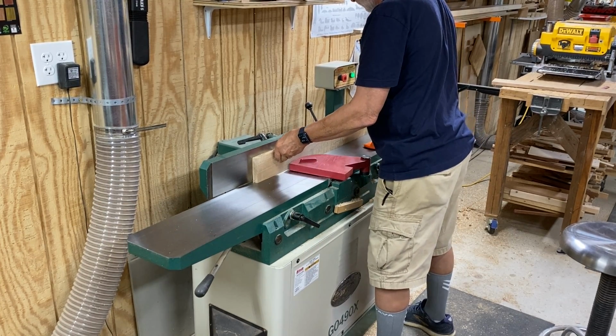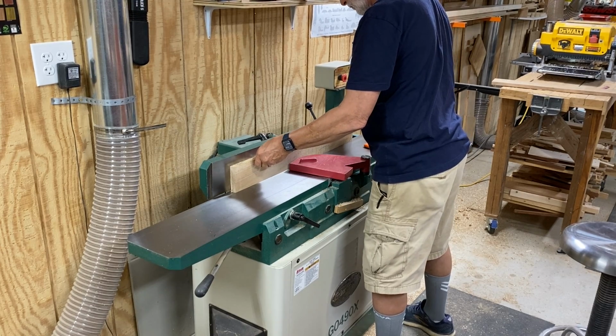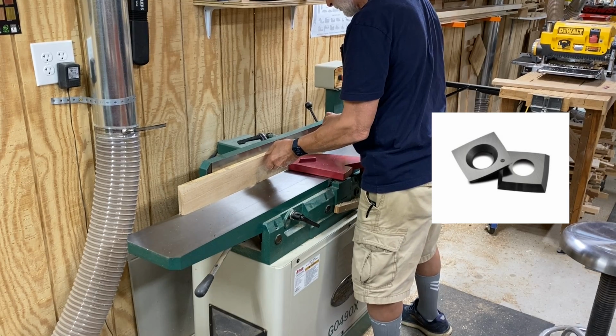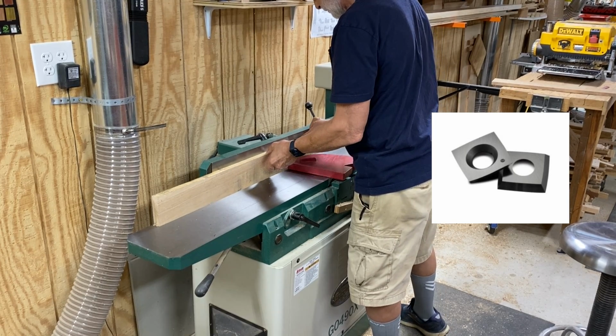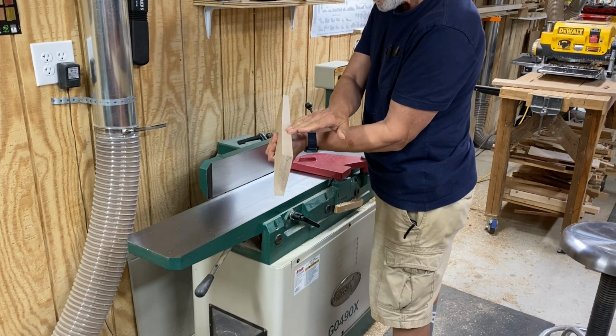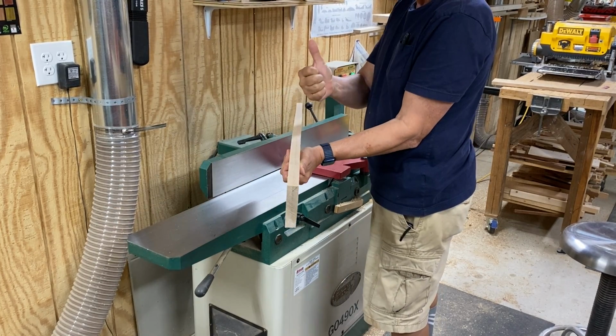If I have extremely complex grain, I just run the board through a bit slower or take a lighter cut. The helical blades last a long time, and all you have to do is rotate them as they have 4 cutting surfaces. No more sharpening and reinstalling knives.